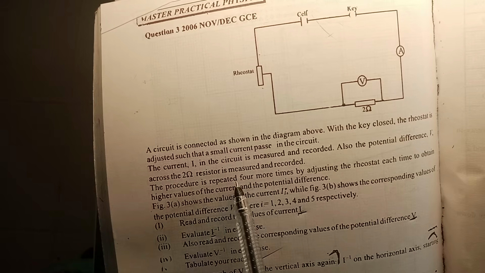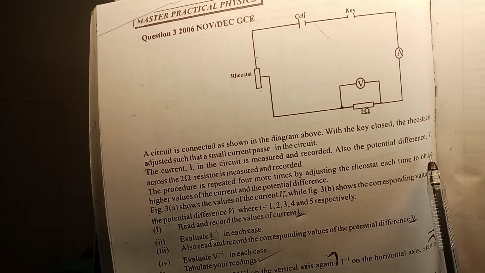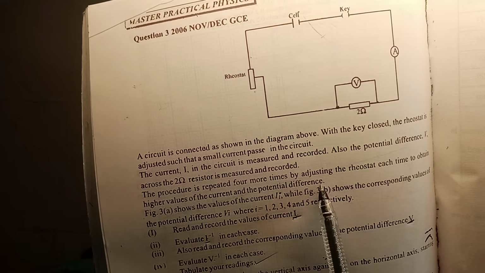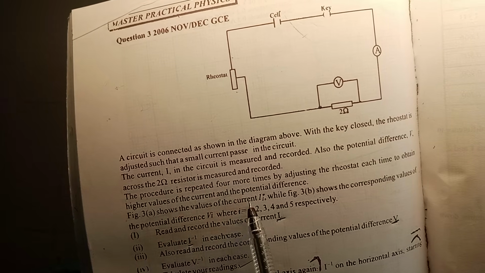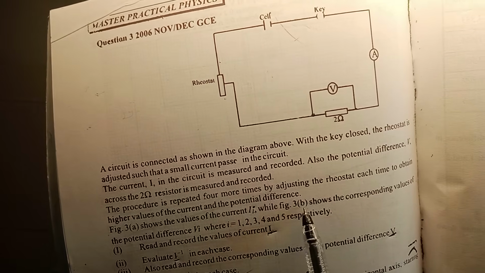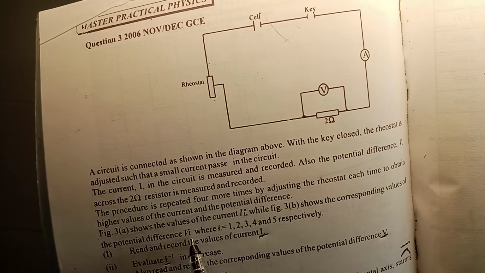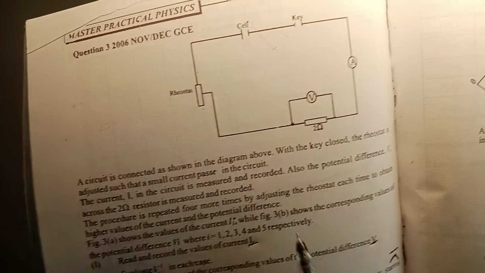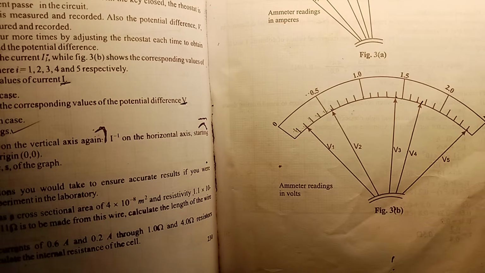The procedure is repeated 4 more times by adjusting the rheostat each time to obtain higher values of the current and the potential difference. Figure 3a shows the values of the current I_i, while figure 3b shows the corresponding values of the potential difference V_i, where i is equal to 1, 2, 3, 4, and 5 respectively. These are the diagrams, figure 3a, figure 3b.